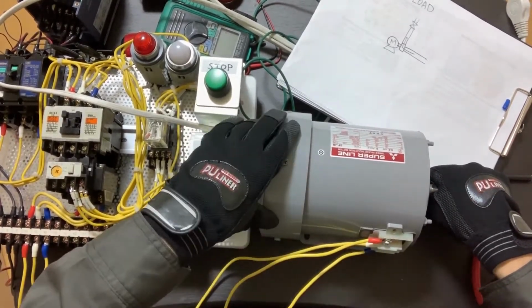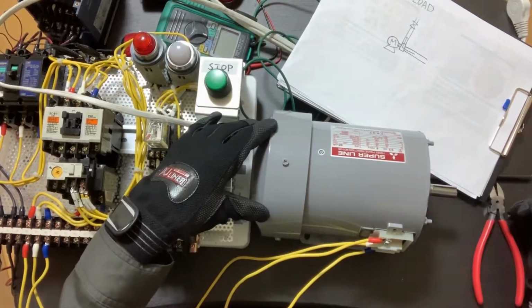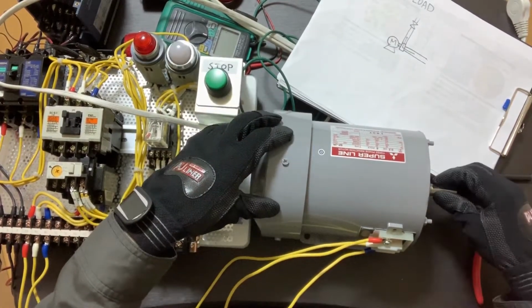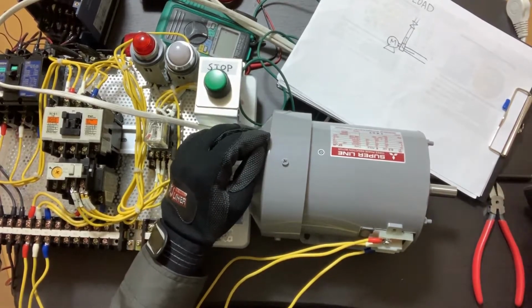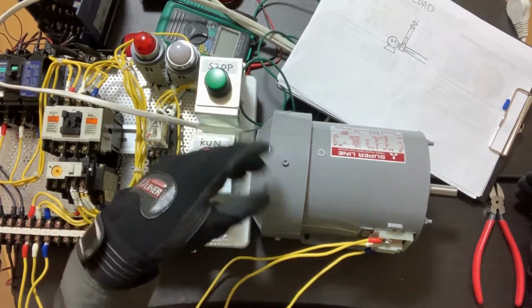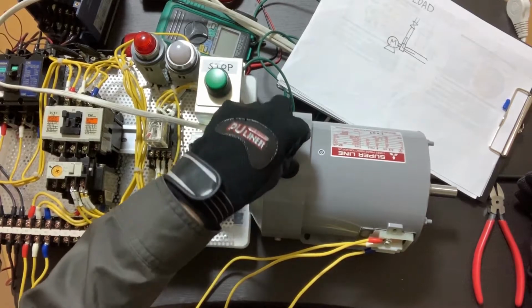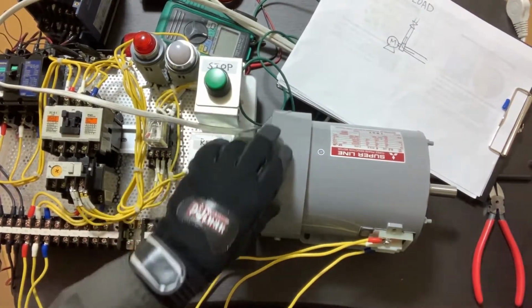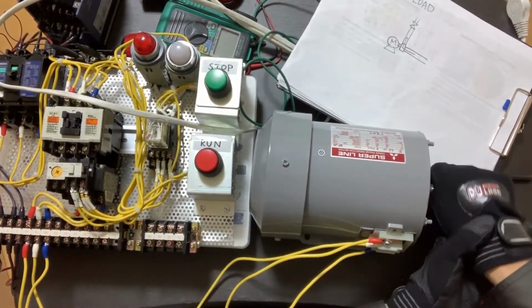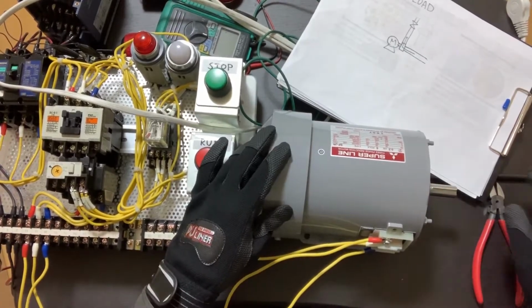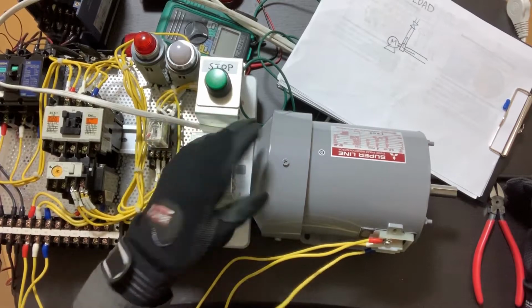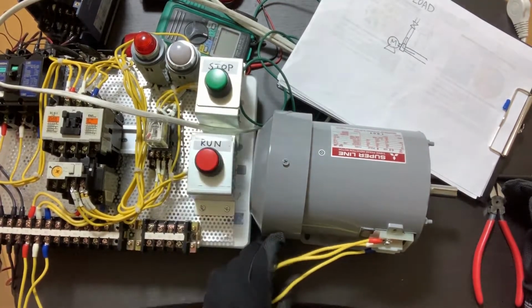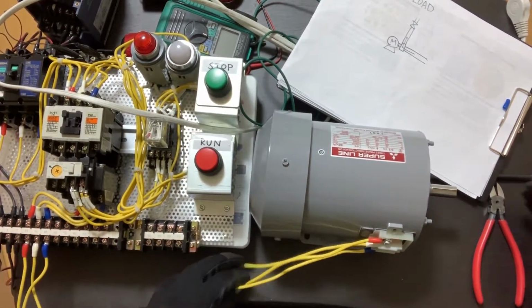In this state, I think the motor needs more energy or power or torque to keep rotating because of this resistance. This state is overload, and overload makes the load current increase.